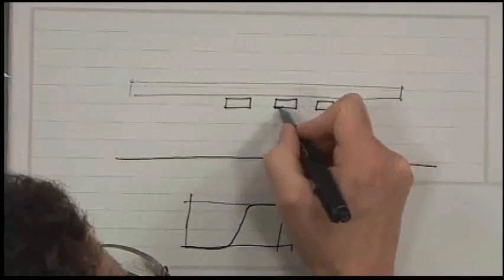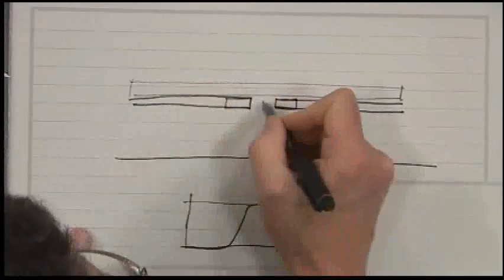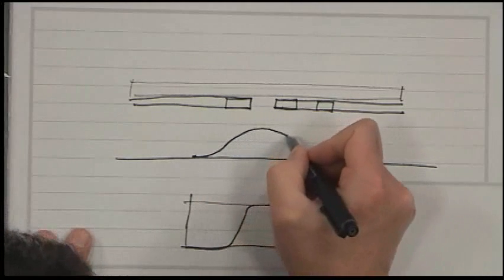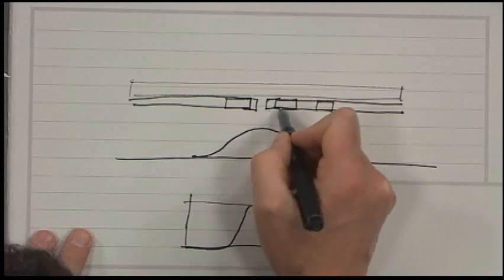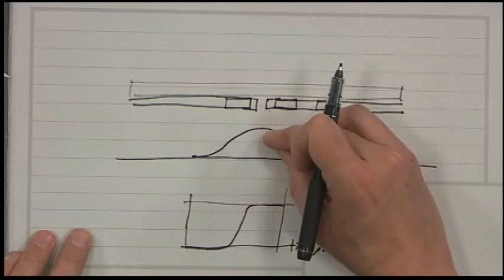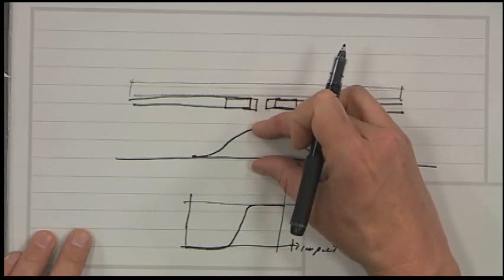So let's just look at one hole and how it behaved. The light would come through here, and you'd get some sort of distribution of light that looked like this from that little hole in the screen. Depending upon whether the region was bright or dark, this distribution of light would be larger or smaller.